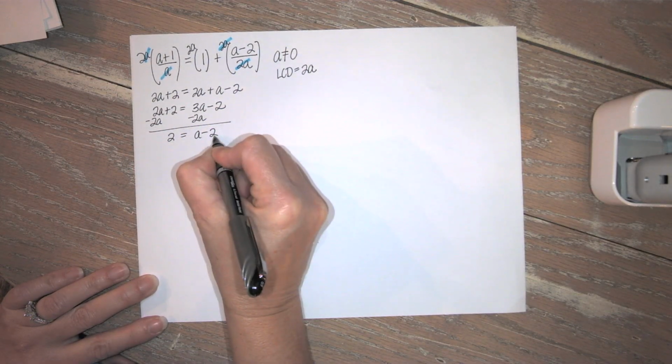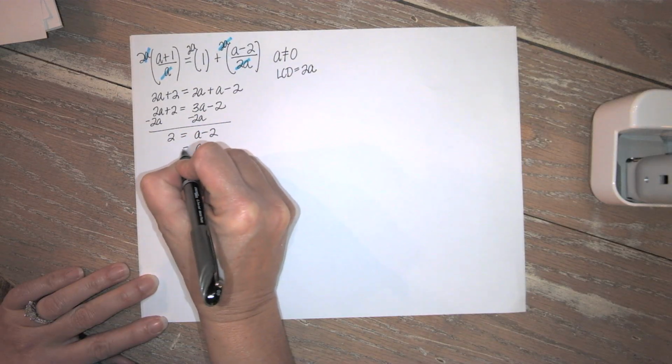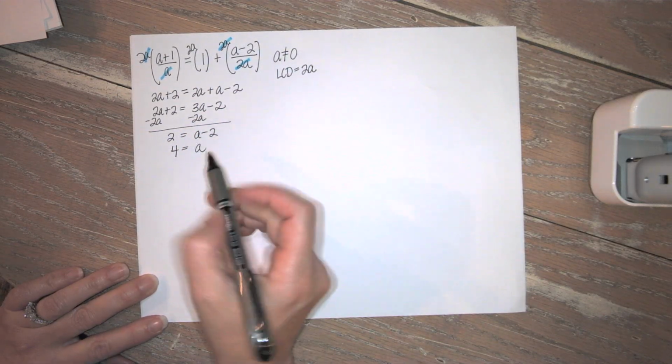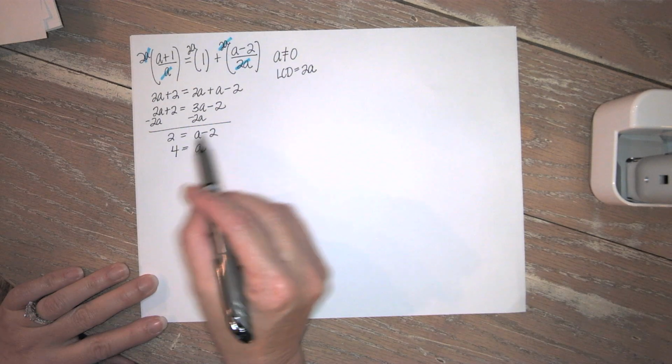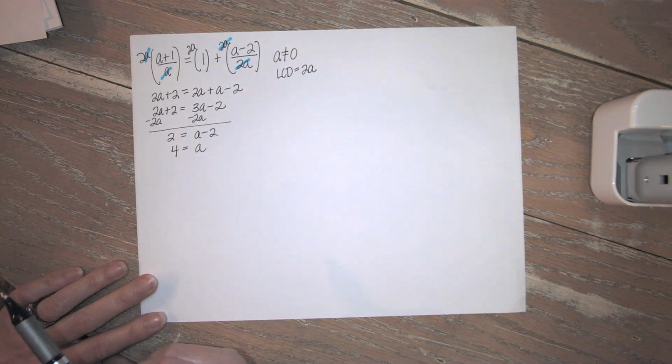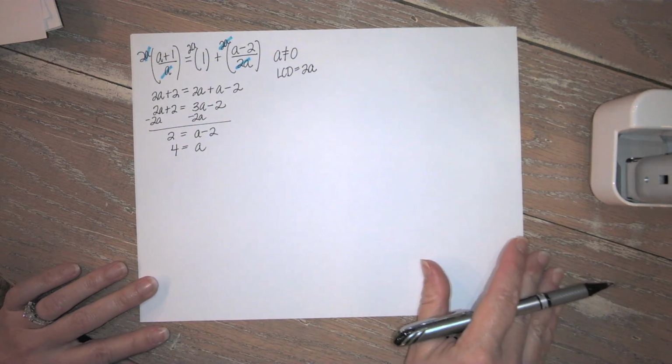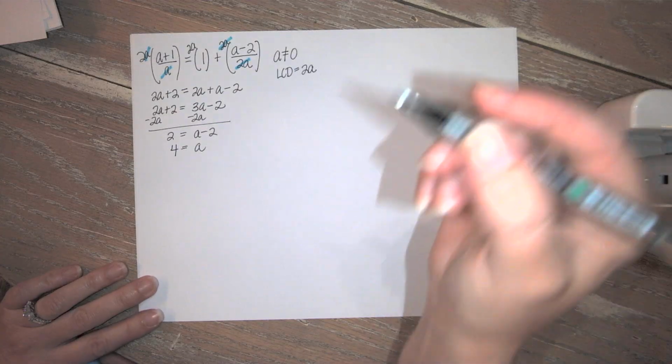And then I'll move my 2 over to the left and I'll get a is 4. So my solution for this is 4. It's not a restricted value, so we are good. All right, just a couple more.